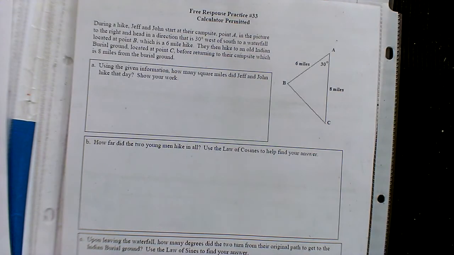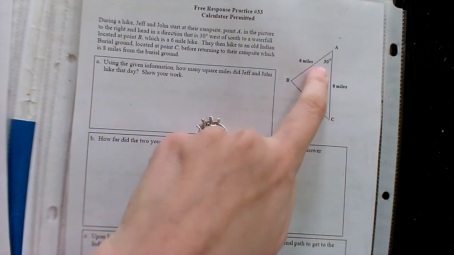During a hike, Jeff and John started at their campsite, which was point A, and they headed in a direction that is 30 degrees west of south to a waterfall located at point B. So they very nicely labeled that triangle angle for us, which is a 6-mile hike. They then hike to an old Indian burial ground located at point C before returning to their campsite, which is 8 miles from that burial ground. So we have this nice visual triangle to help us out. Using the given information, how many square miles did Jeff and John hike that day?